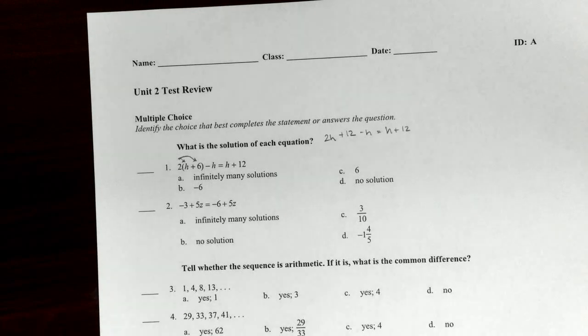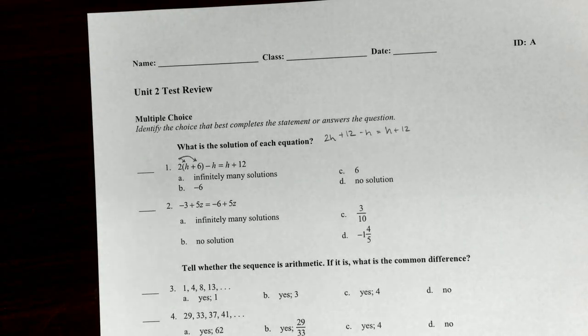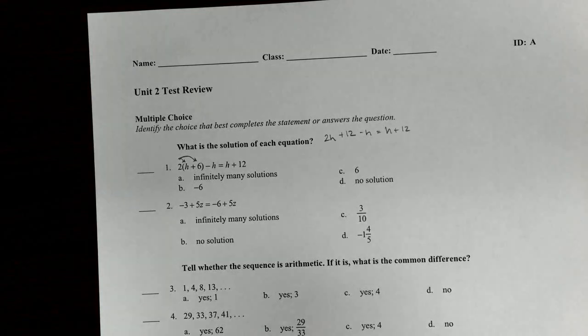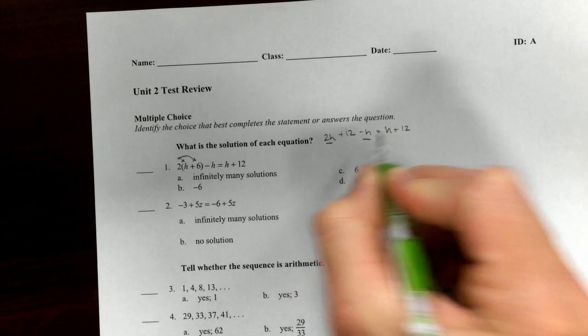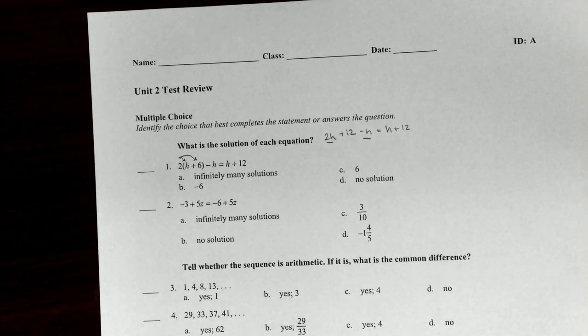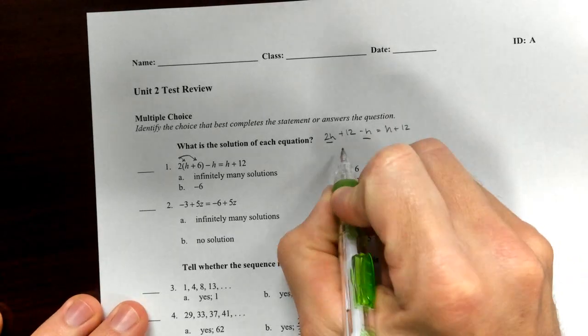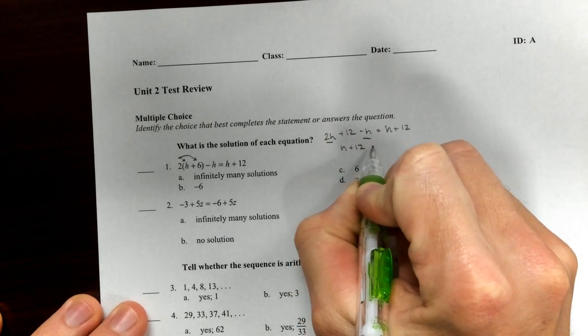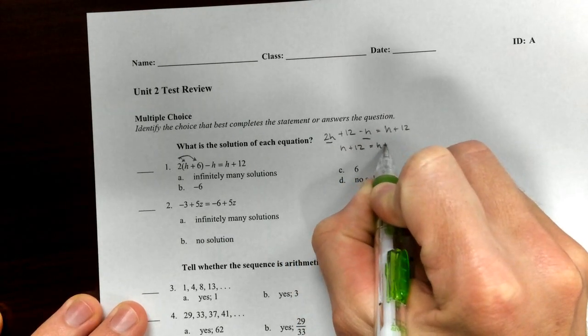Now I can look for like terms. If I have like terms on the same side of the equal sign, I can combine those. In this case, I have like terms of 2h and negative h. I can go ahead and combine those. So you've got $2, you spend 1, you subtract 1, you only have $1 left. So I've got h plus 12 over here. On the other side, you've got h plus 12.